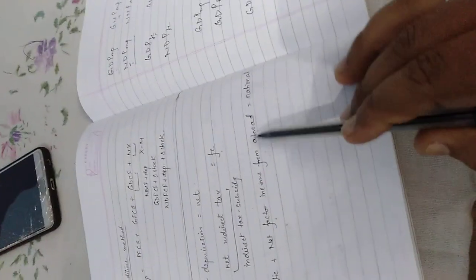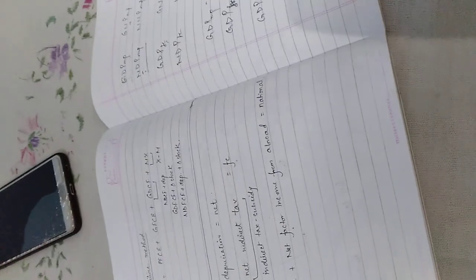Now this word which you see over here, net factor income from abroad, has a separate formula, that is factor income from abroad minus factor income to abroad. I repeat, net factor income from abroad, that is NFIA, has a formula of factor income from abroad minus factor income to abroad.